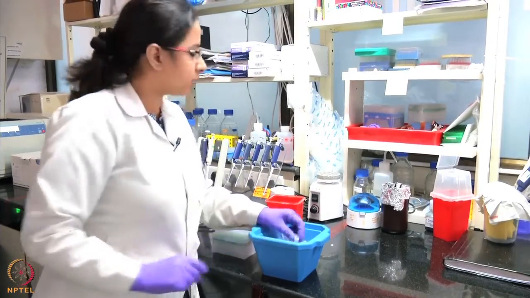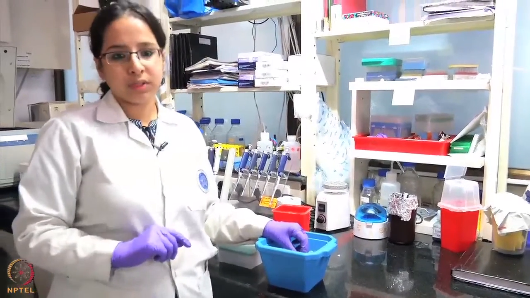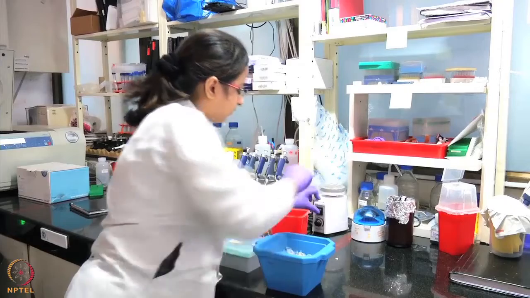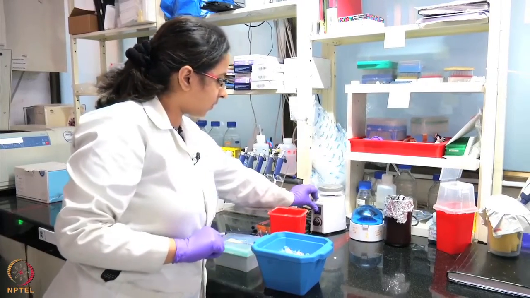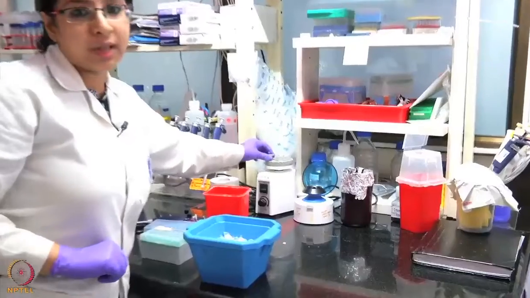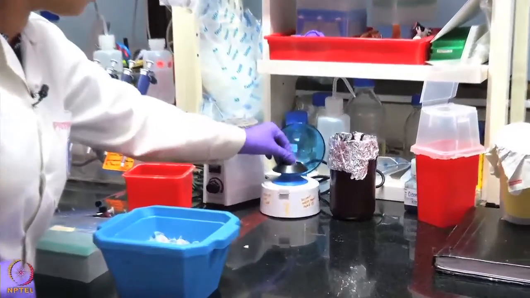I'm going to vortex the tube so that the components are mixed properly. Then I'm going to give them a short spin so that whatever has stuck to the walls will come down.